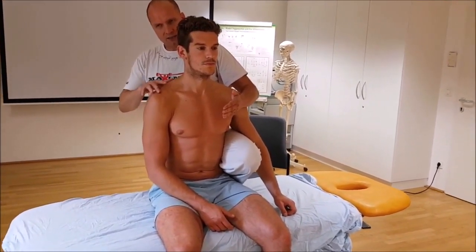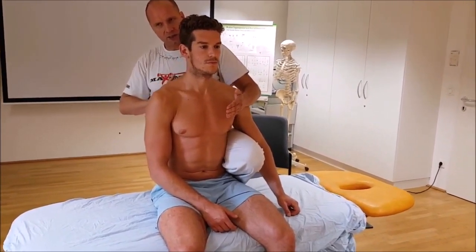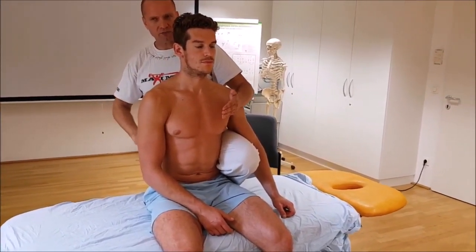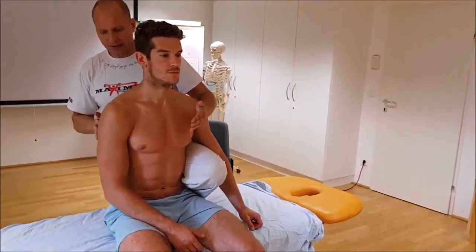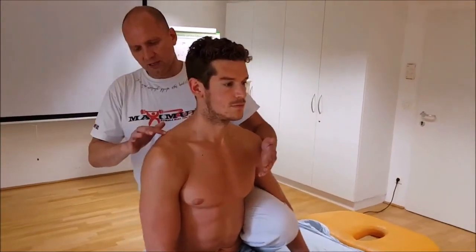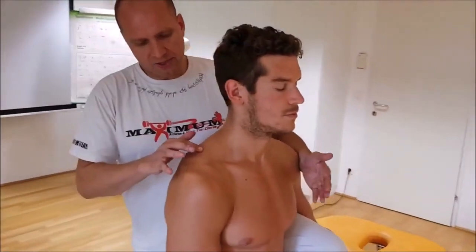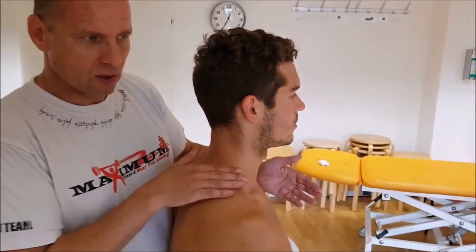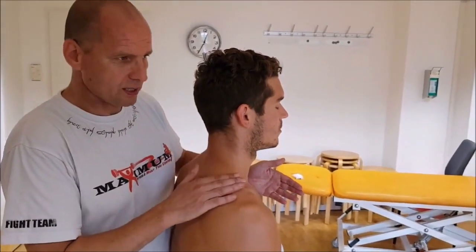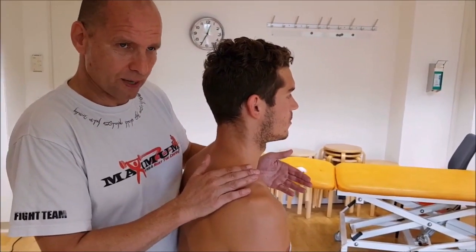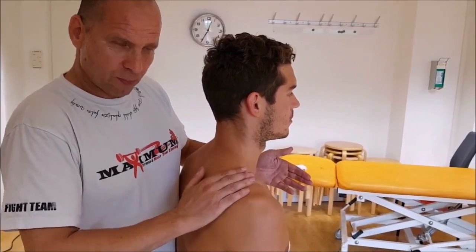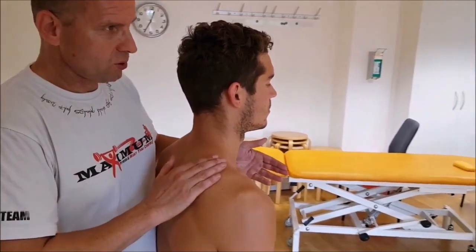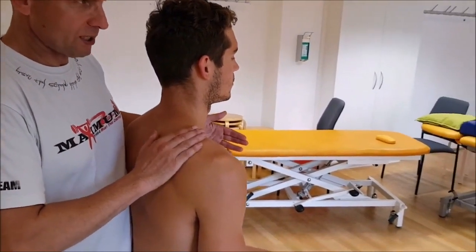The treatment steps I will show you now, you can and you should also perform in other positions. Now I will show you the treatment in the sitting position. In the sitting position, I recommend that the therapist place one leg on the bench. The placed leg is under the patient's shoulder so that the patient is stabilized and sits relaxed and upright.